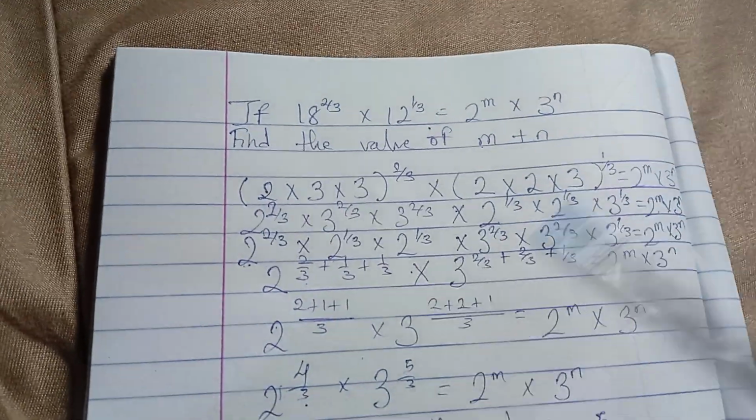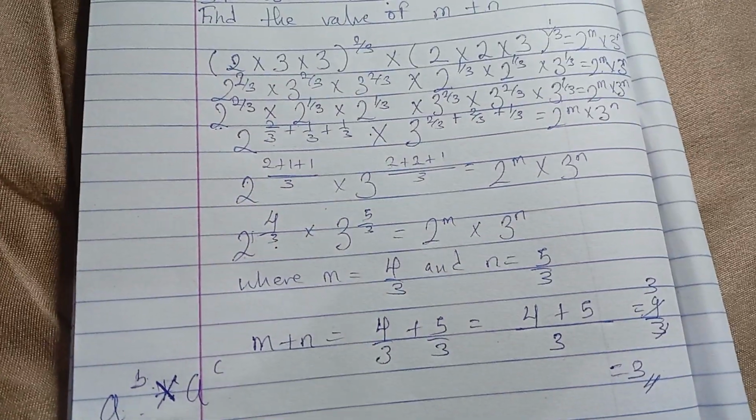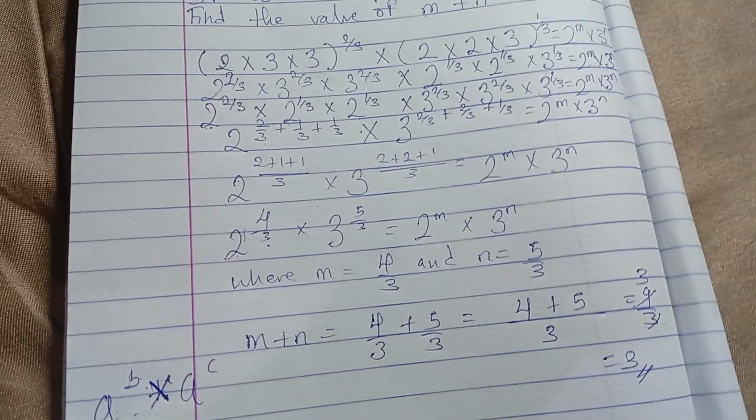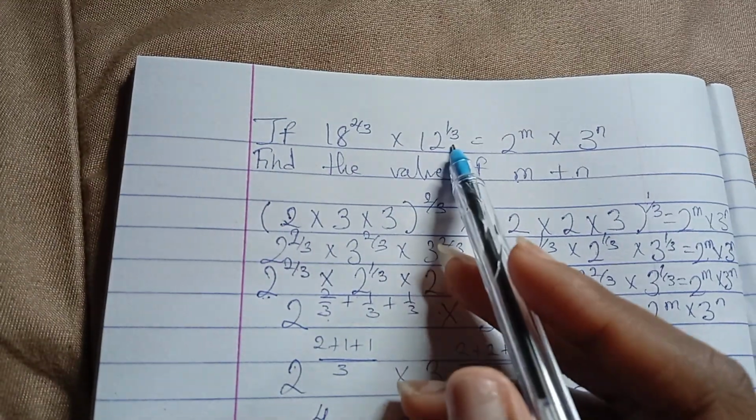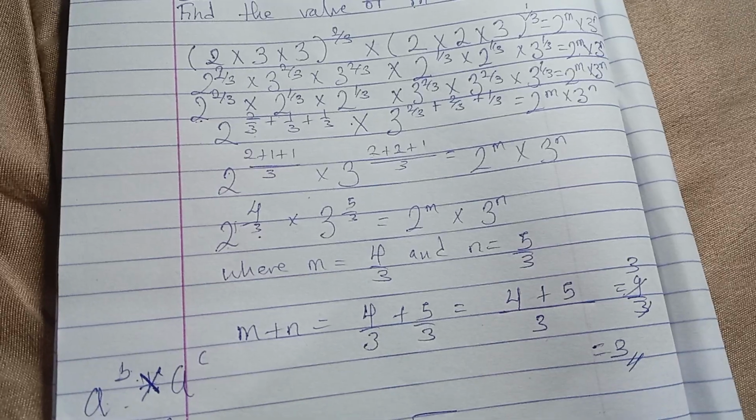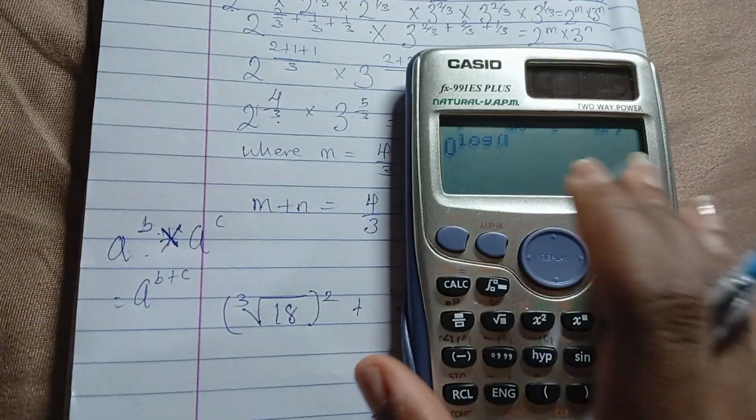Like I said before, most people would just have written it like this: cube root, then squared, and try to find the cube root of 12. But if you do that, let me get my calculator. If you do that, what will you get?